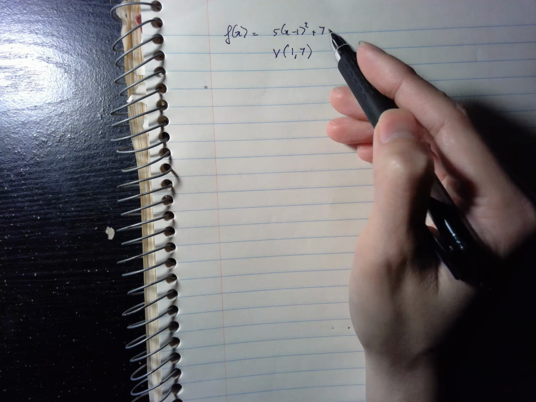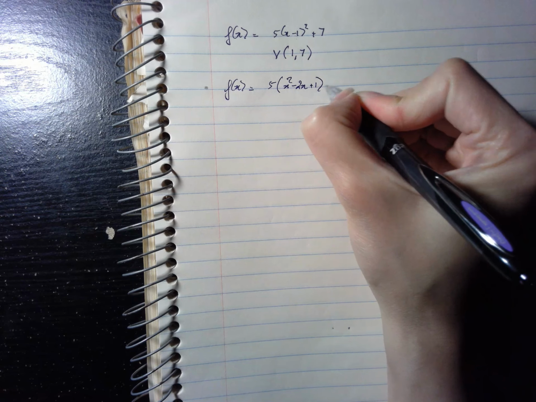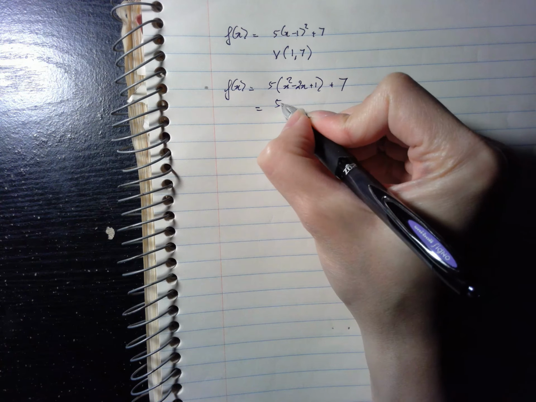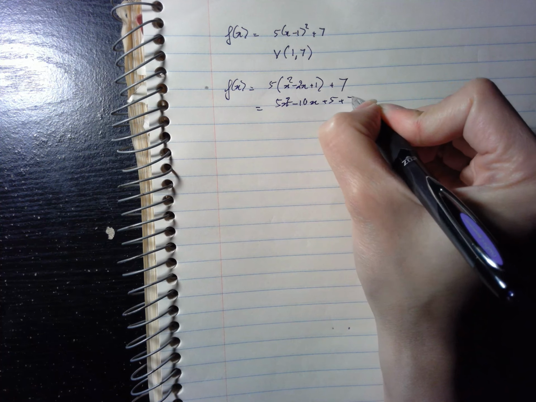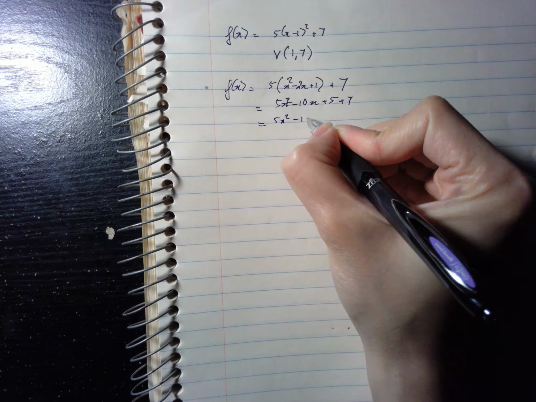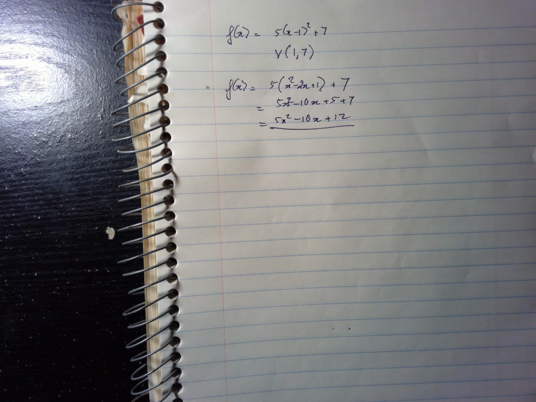So I just go ahead and expand this, which gives x squared minus 2x plus 1 plus 7. Then I distribute and combine like terms, and that gives you the standard form easily. And the way we convert the standard form to the vertex form is to use the completing the square method, and that is also very easy because you already learned how to complete the square in the last video. So I can convert it back easily.